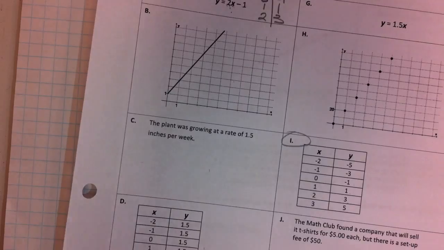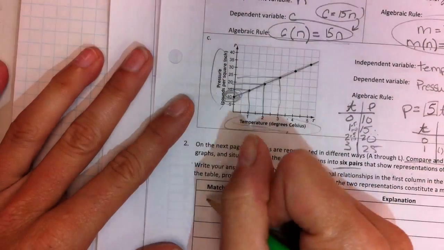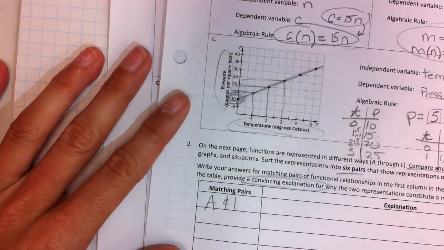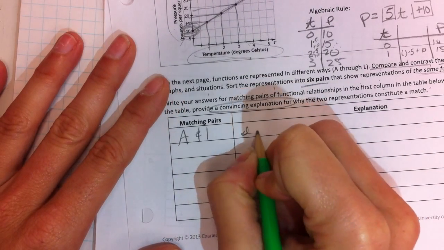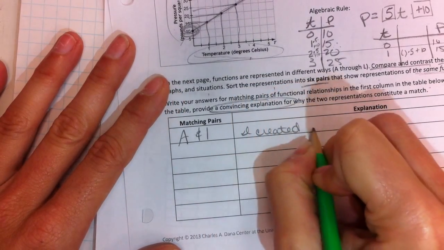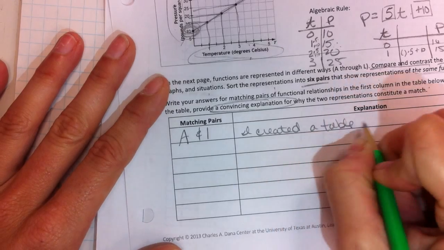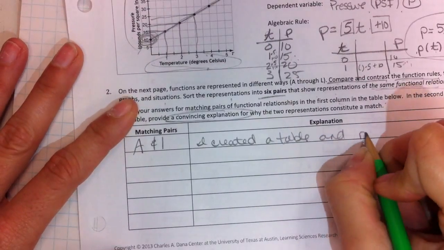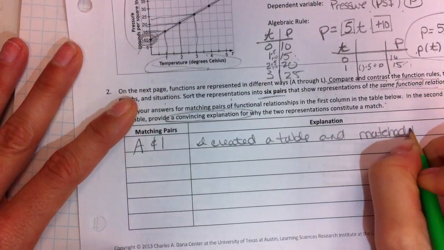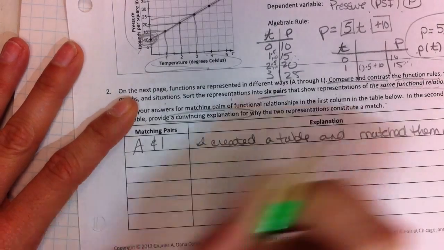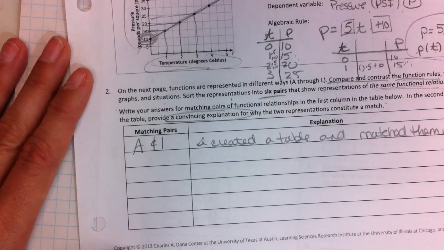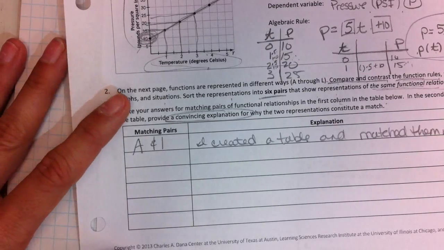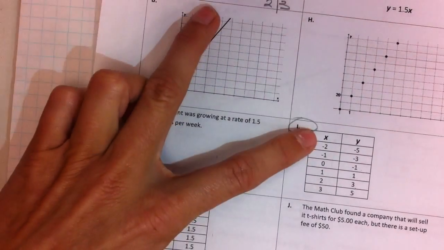So we've got matching pairs A and I. My evidence is I created a table and matched them up. You're going to be very glad that you paid attention to this come test time. So we've got A and I done.